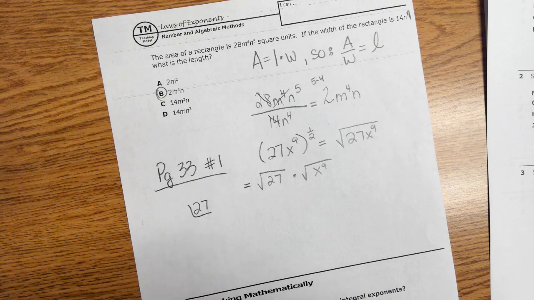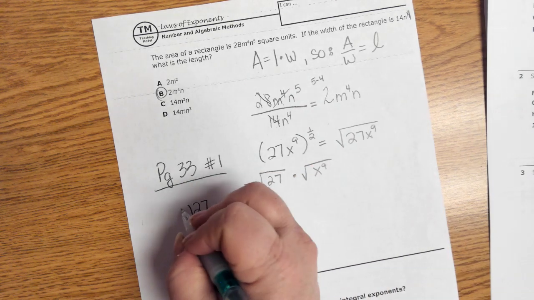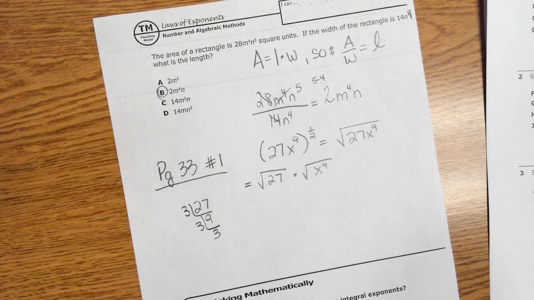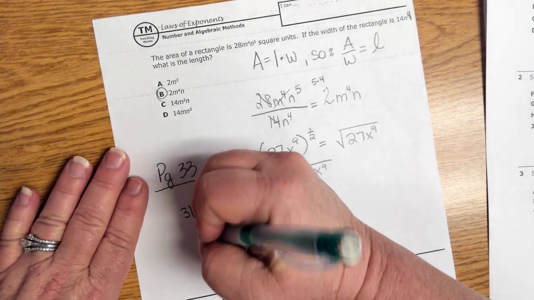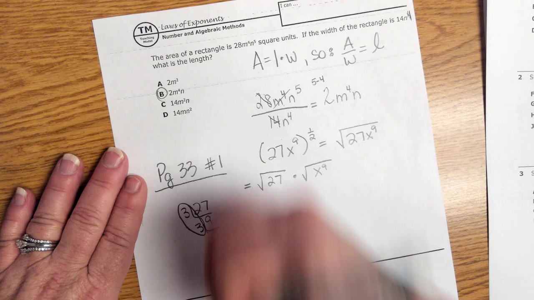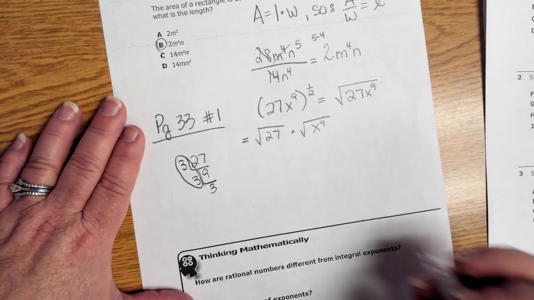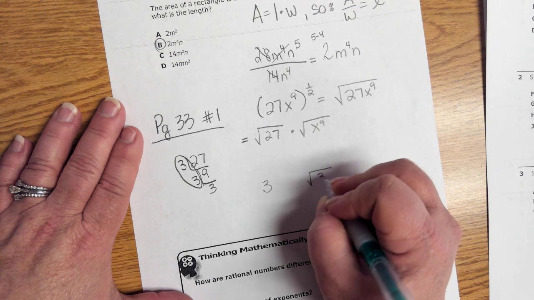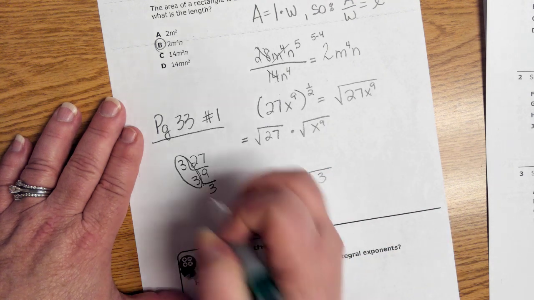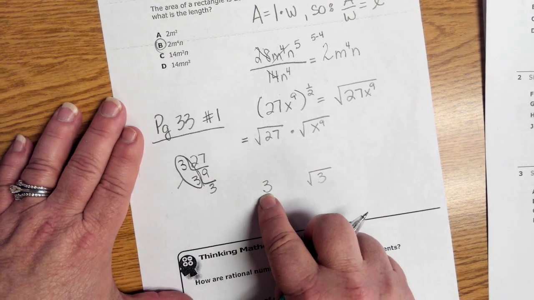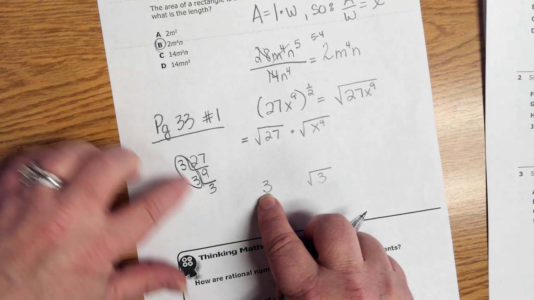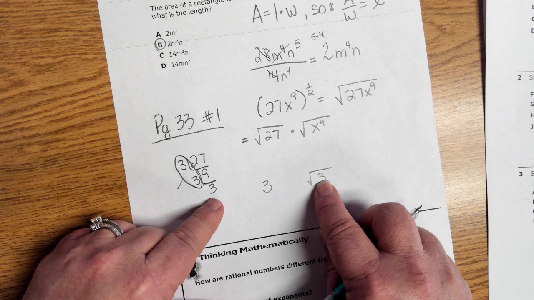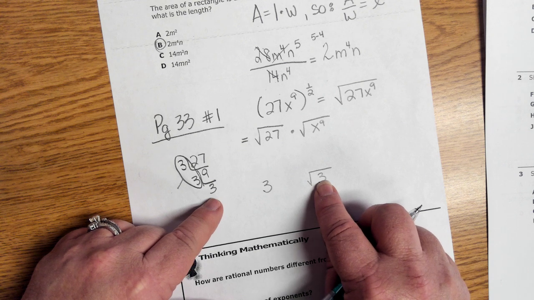No. Does 27 divide by 3? Yes. And I get 9, and then I get 3 and 3, don't I? So I'm going to pair up my 3's. I put one 3 outside, because that's a perfect square, and then I take my other 3 and put it under the root. And that is a prime number, isn't it?